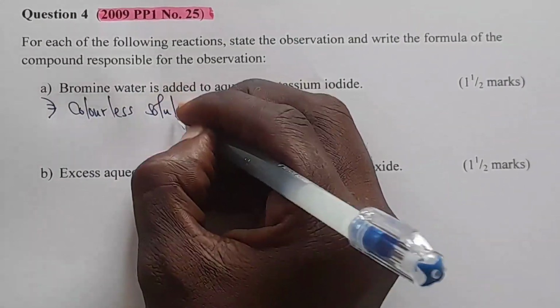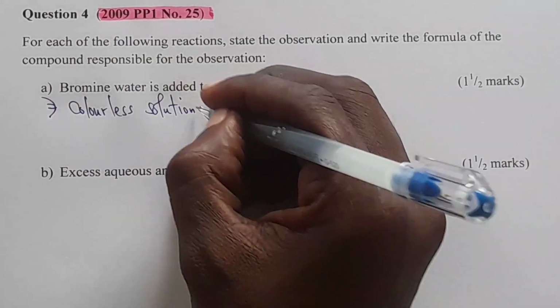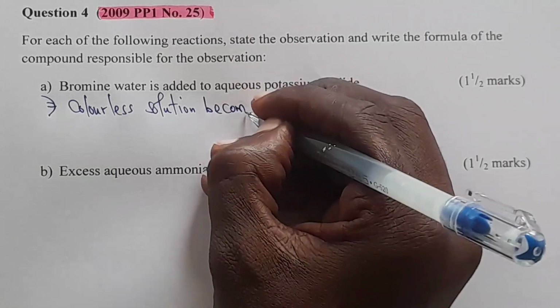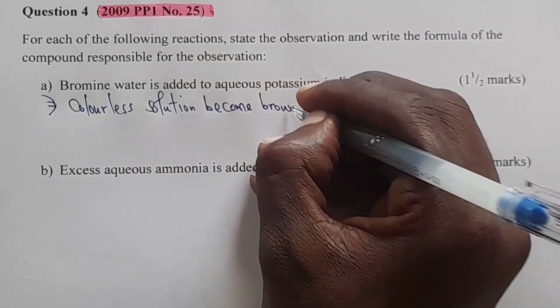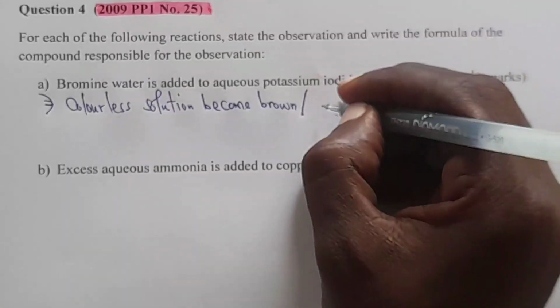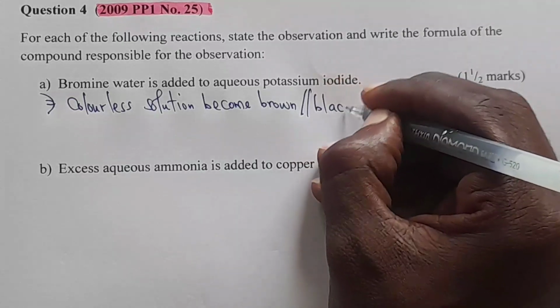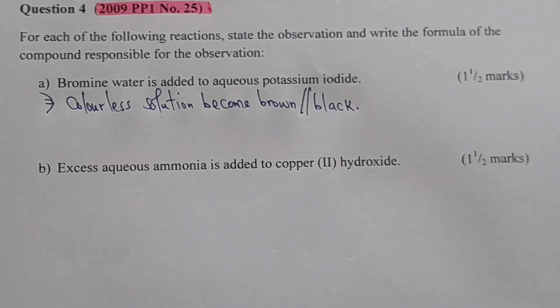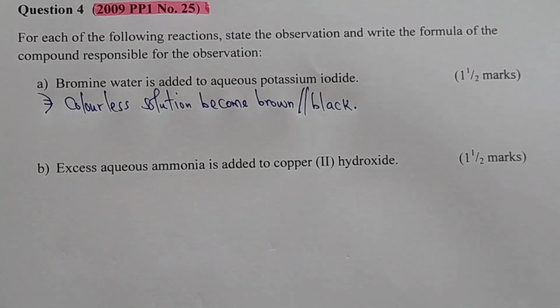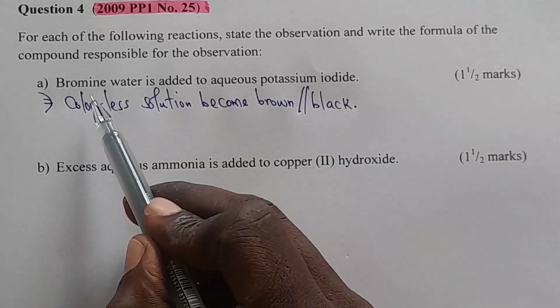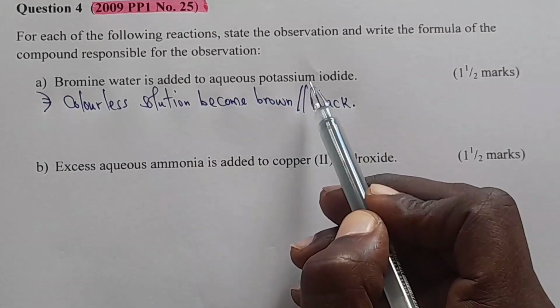Colorless solution becomes brown, or becomes black. Okay, why is it like that? Because here we are using bromine water and we have aqueous potassium iodide.